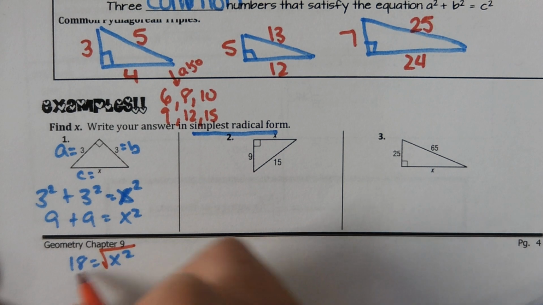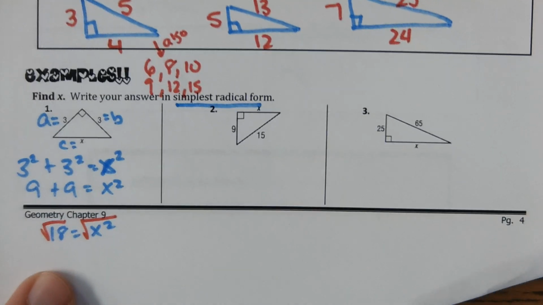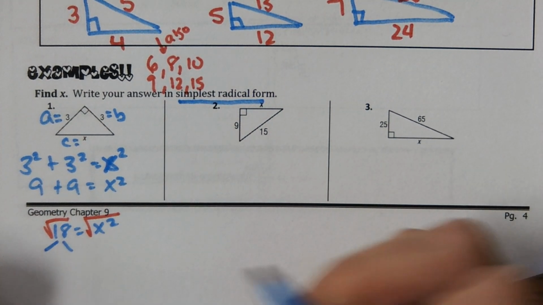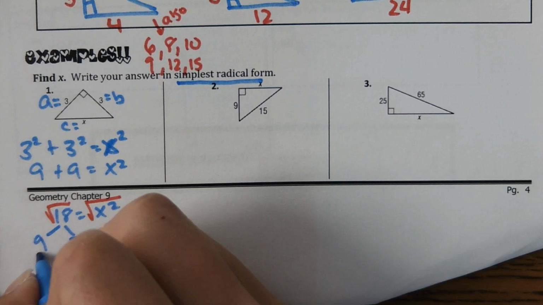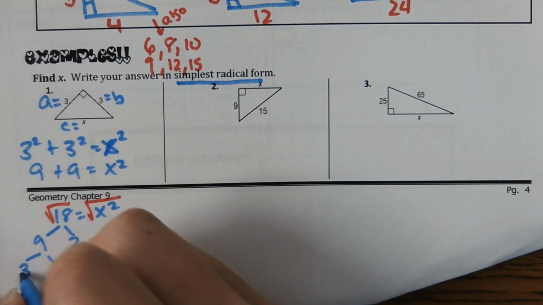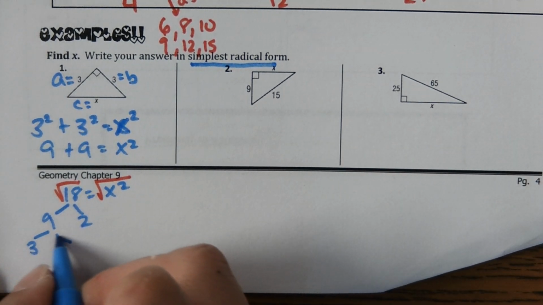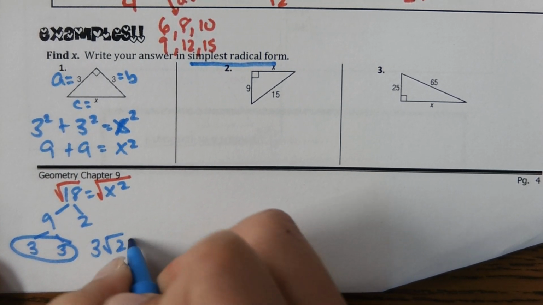Then you have to take the square root of both sides. And here is where we're going to simplify the square root of 18. So to simplify this, just break it up into factors. Numbers that multiply to 18 would be like 9 and 2. And numbers that multiply to 9 would be 3 and 3. And then any doubles, we'll take that out of the square root. So we get 3 square root of 2 equals x.